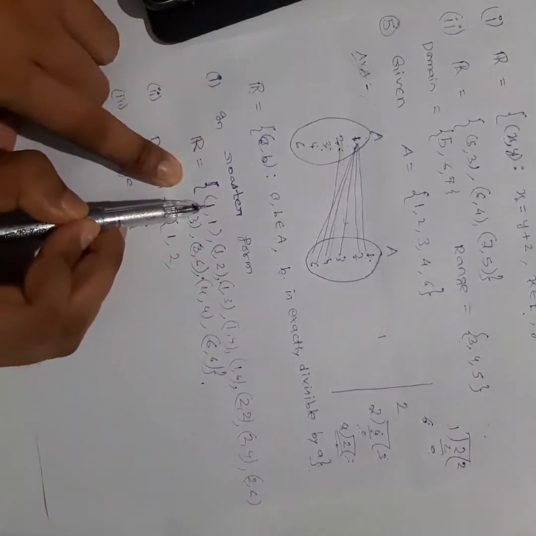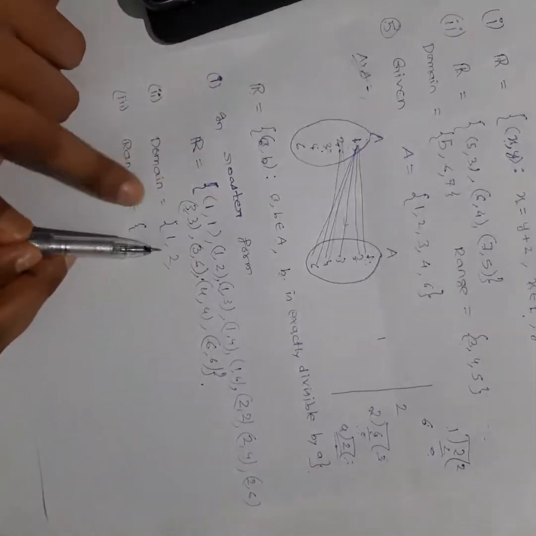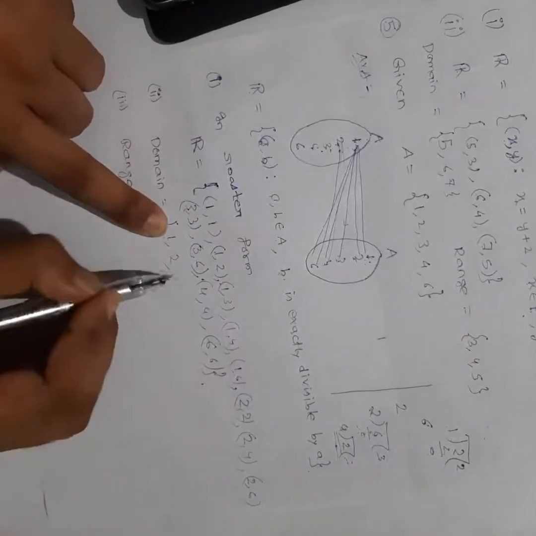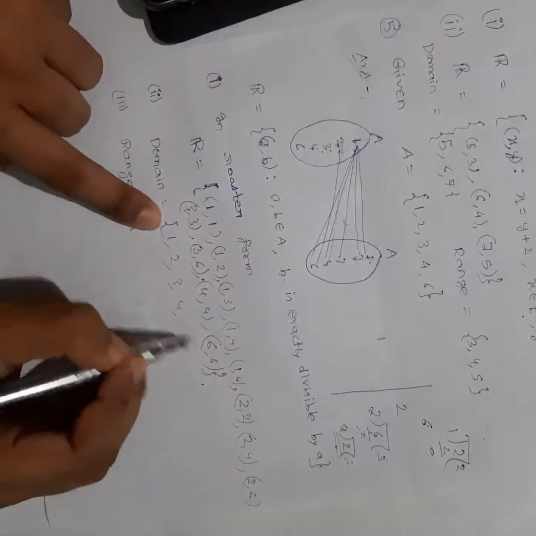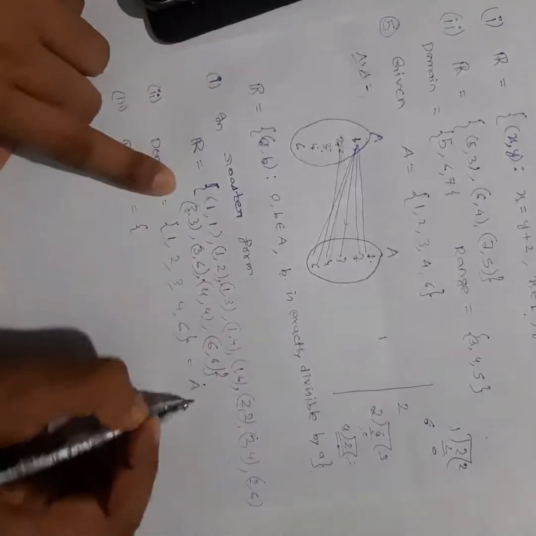So what is the first element? 1, 1. So 1, 1 we are not going to repeat, right? Because in a set we don't repeat elements. So 1, the next first element you see 2, next 3 will be there, next 4 will be there, next 6 will be there. So basically the domain is your whole A set.